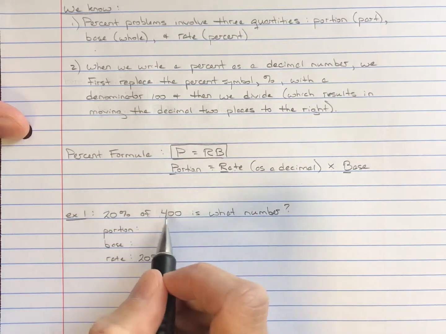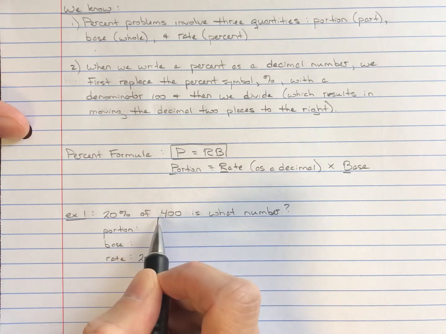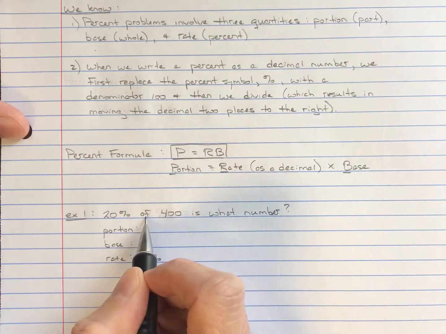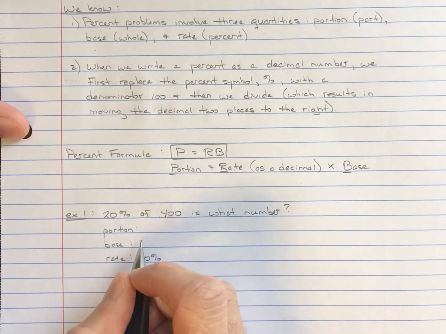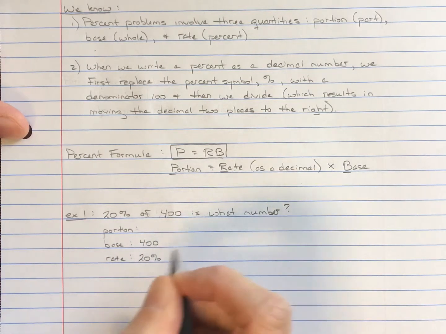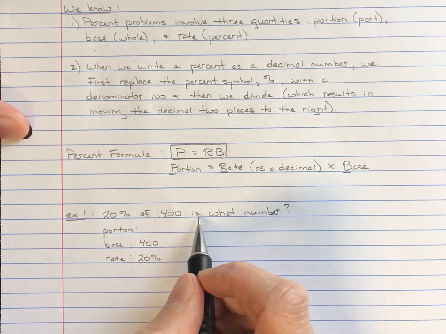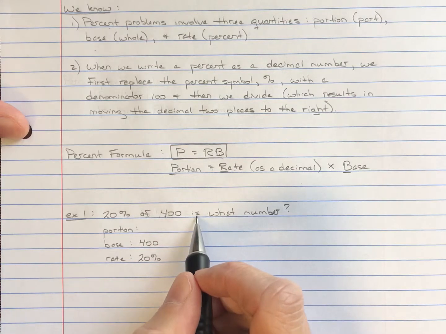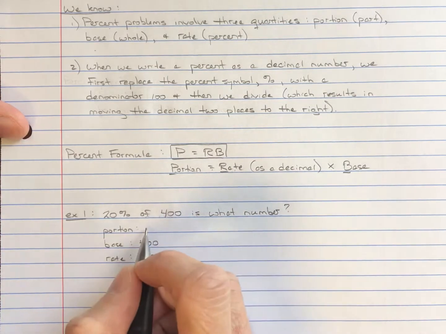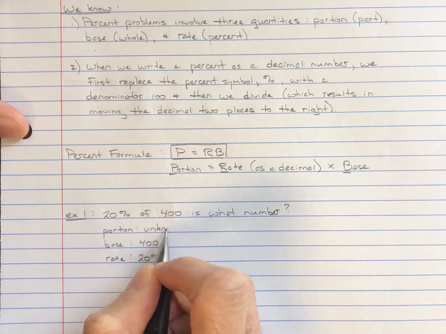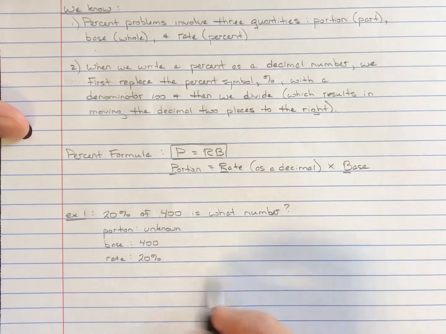Okay, of 400, well, 400 is the number we're looking at. We know that the base, or the whole, often follows the preposition of. 400 is our base, and we know that our portion, or our part, often follows, sometimes precedes, the verb is. Is what number? This is our unknown. So we want to note those 3 things.